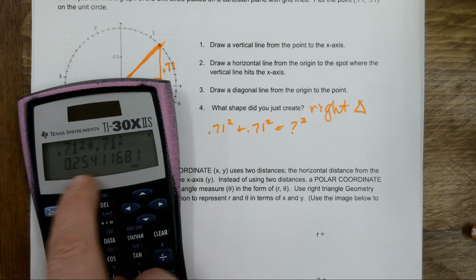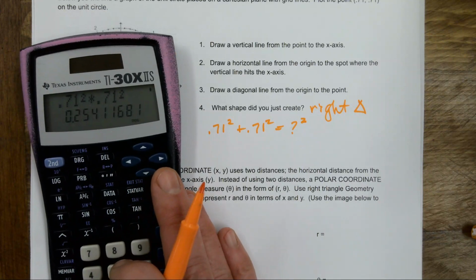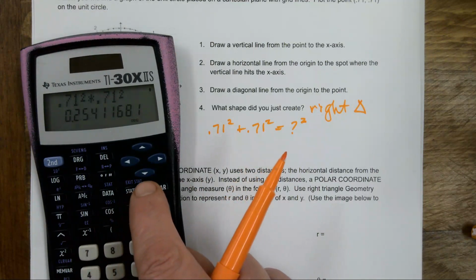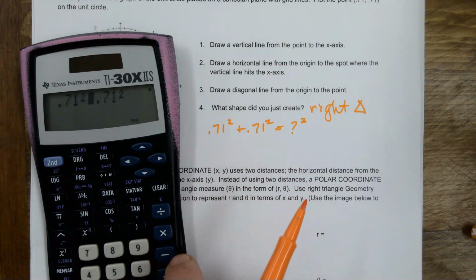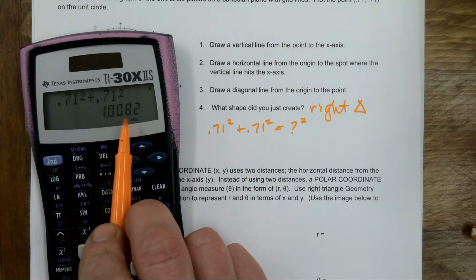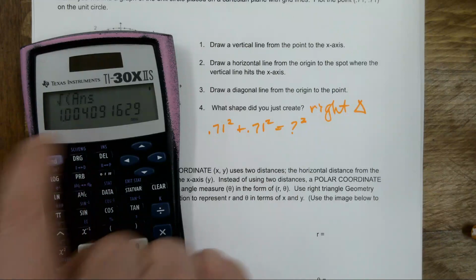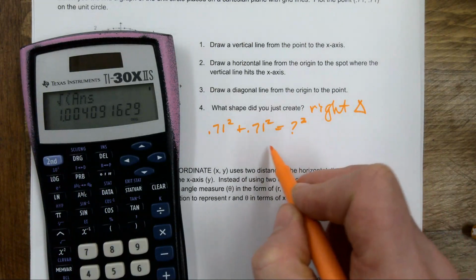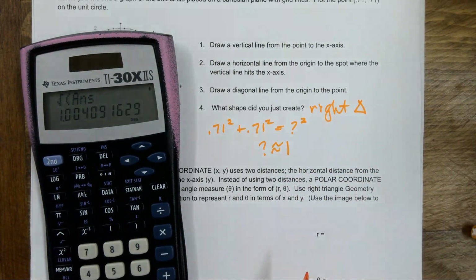And then I get 0.2541, and I want to take the square root of that. Did I do it? Oh no, I didn't do it right. That's the problem. I need plus and not times. I thought that looked funny. Okay. And I get 1.0082, and when I take the square root of that, I end up with 1.004, or I could say my hypotenuse is roughly 1.